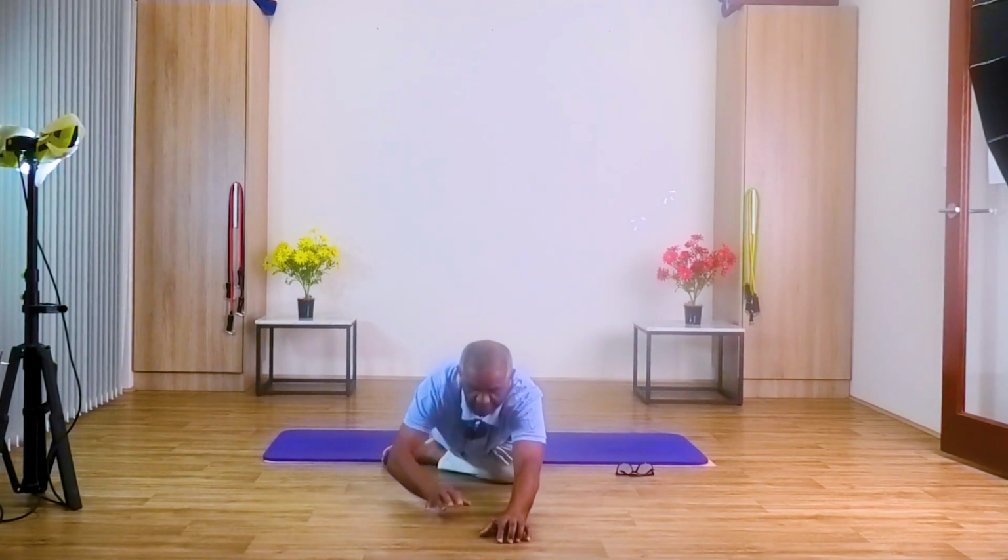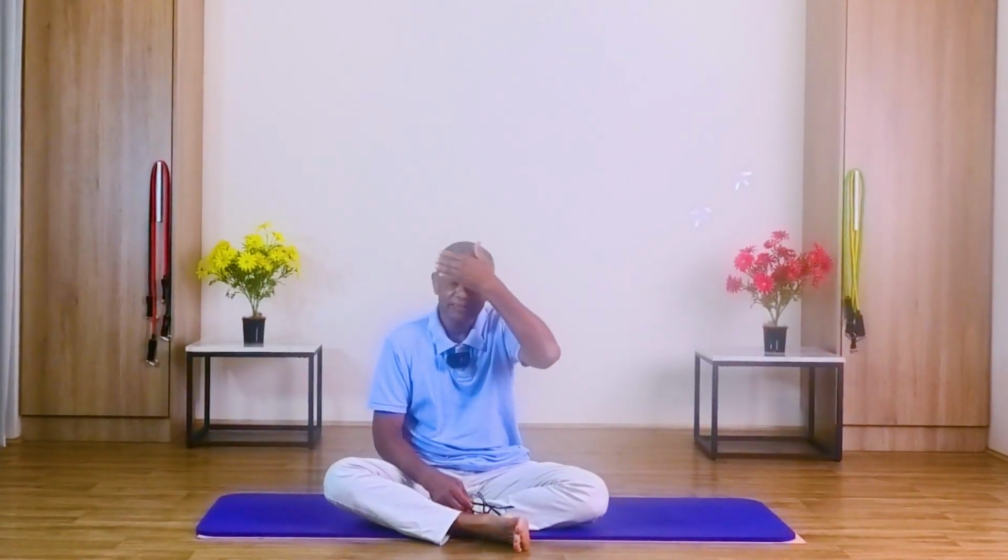Utthita Rajakapotasana, and maintain each position for 10 to 15 cycles of inhale, exhale. The extent of stretch you do will get better and better as you start practicing. So don't worry about where you are right now in this practice.